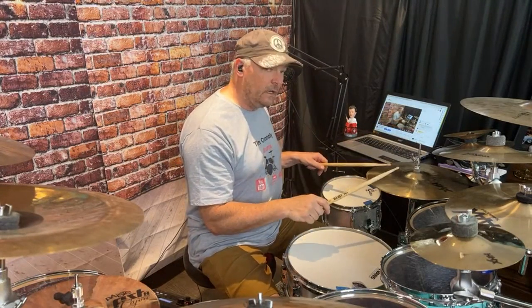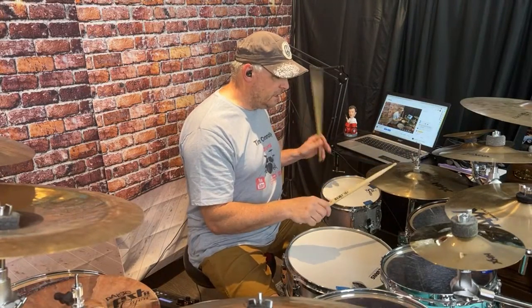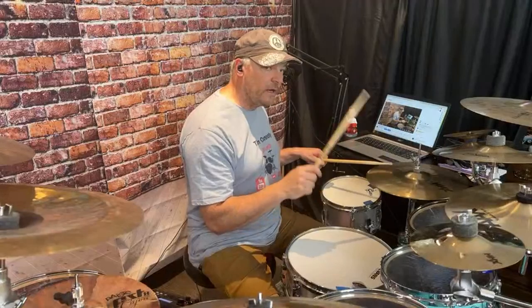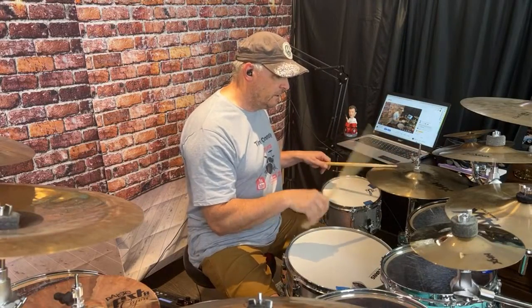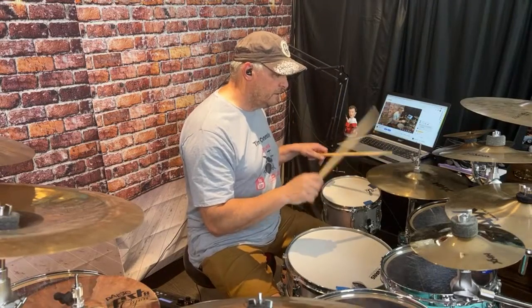So we're combining the two stickings. 1E and a, 2E and a. Right, left, right, right, left, right, right, left.